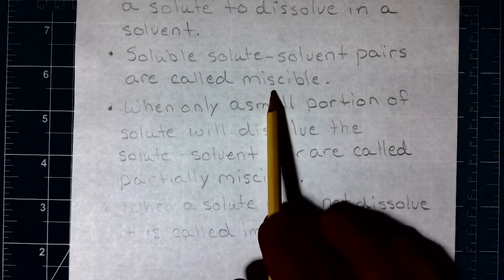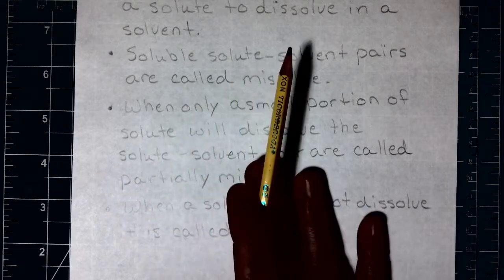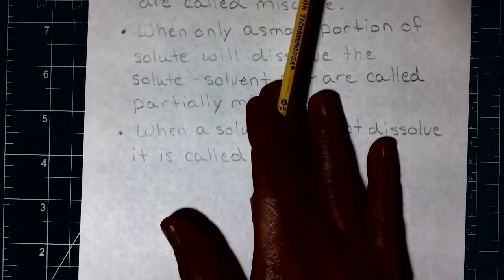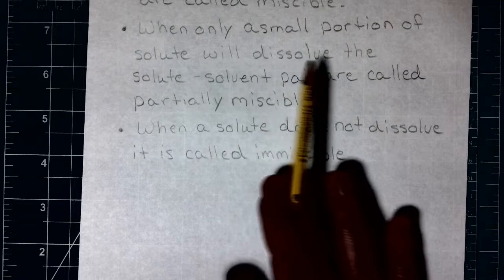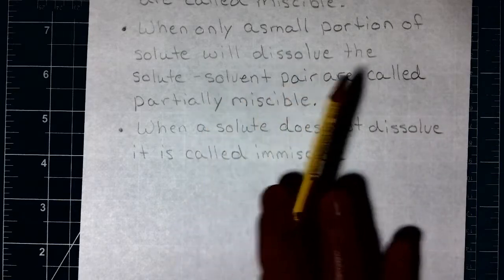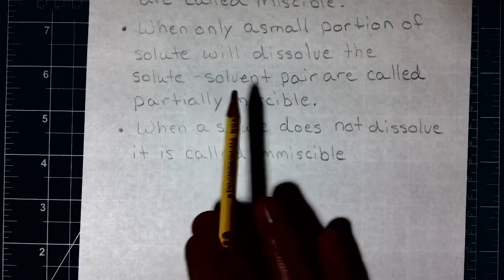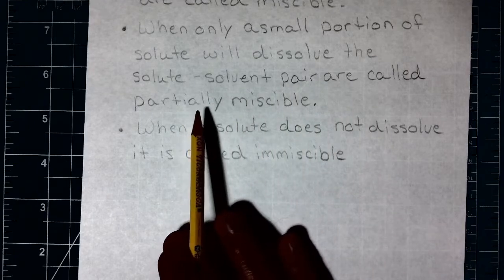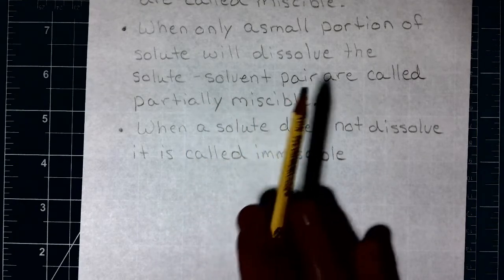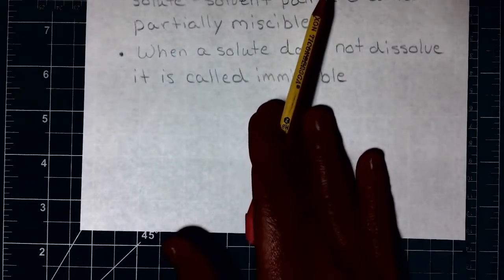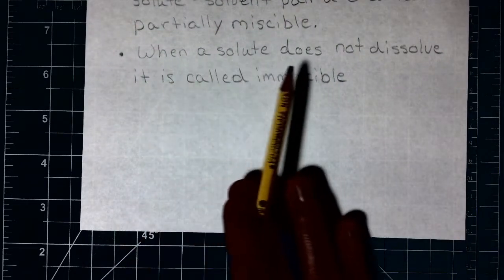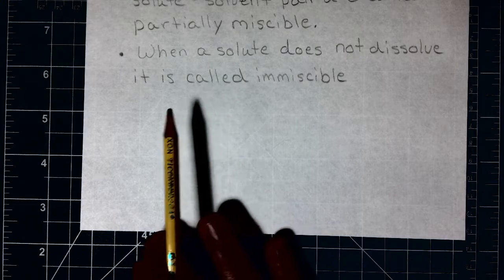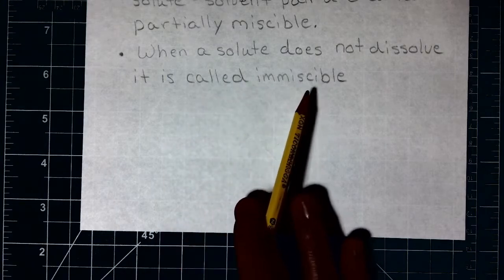We call them miscible. When only a small portion of solute will dissolve in a solute-solvent pair, we call them partially miscible. And when a solute just does not dissolve in a solvent, it is called immiscible.